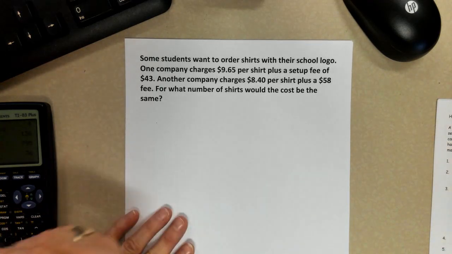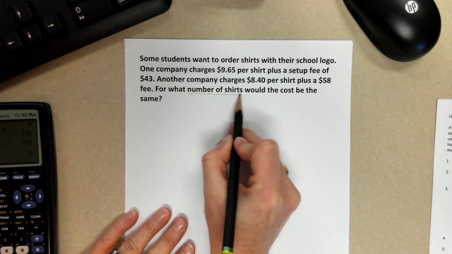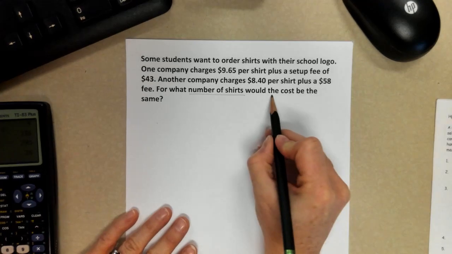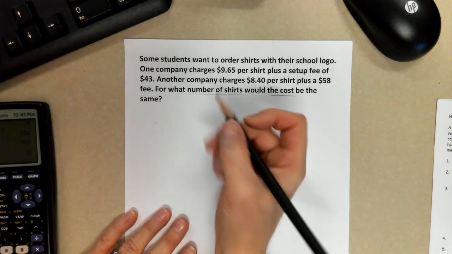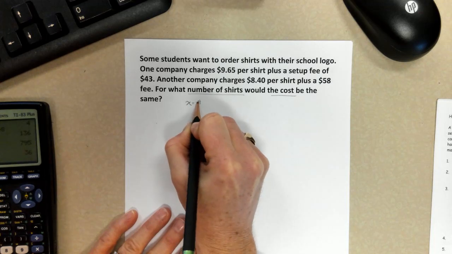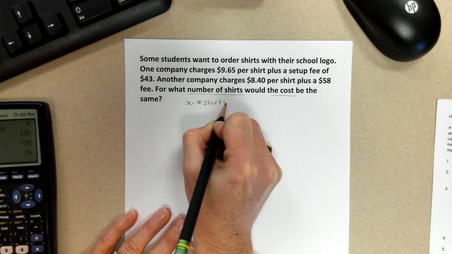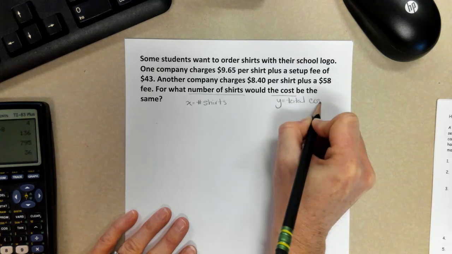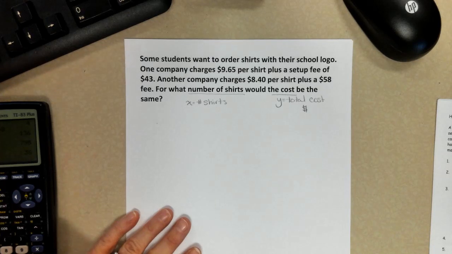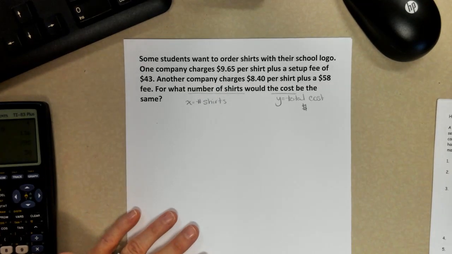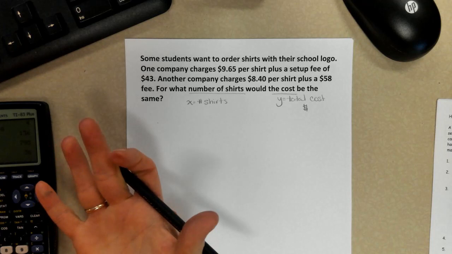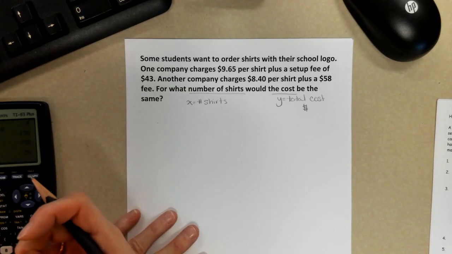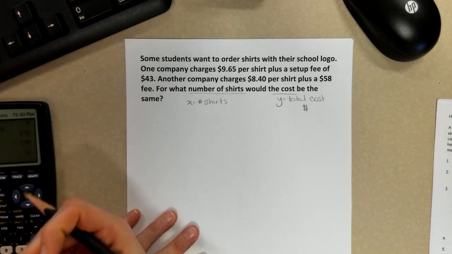Alrighty, so what are the two things we don't know? Number of shirts and the cost. So let's make x be the number of shirts we sell and y be the total cost, so dollars. Alright, so now we need, do we know the totals? No, that's the question. So we won't be able to use two things adding up to be a total.